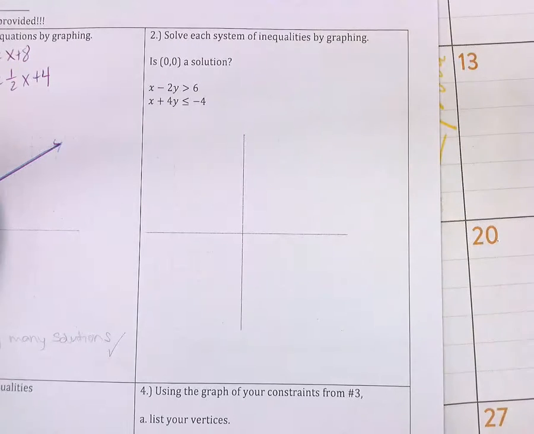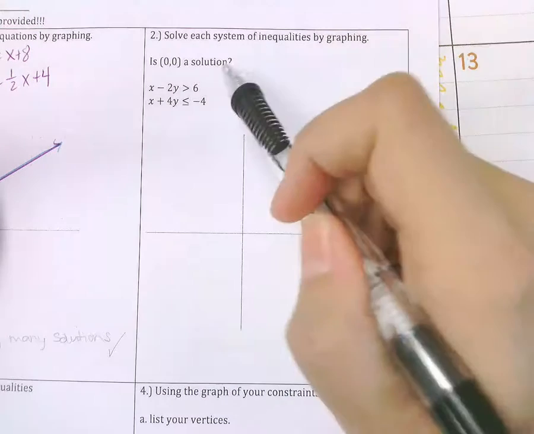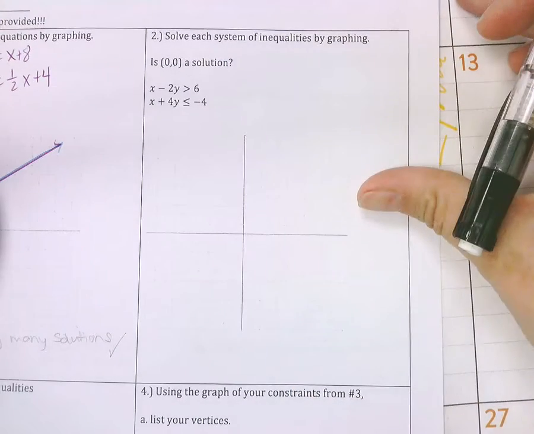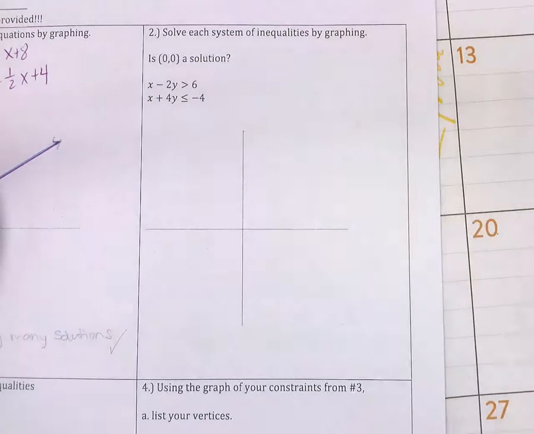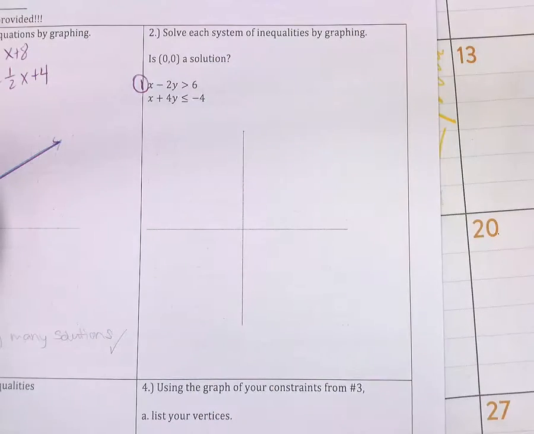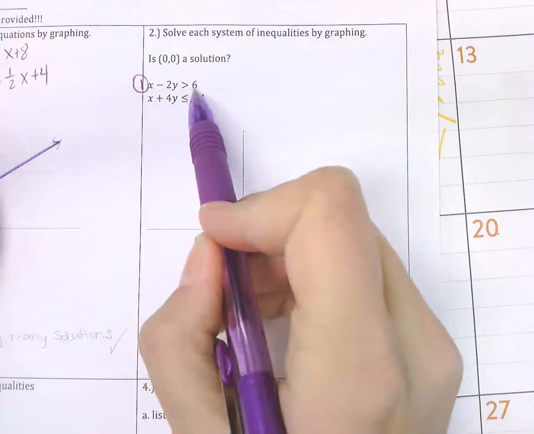Okay, number 2 is an inequality. There isn't really an answer solution for this. Your graph is your solution, but there will be some kind of question that asks, is blah blah blah a solution? Okay, I'm going to graph the first one using x and y intercepts because the coefficients go into the constant, so it's easy to do intercepts when that happens.